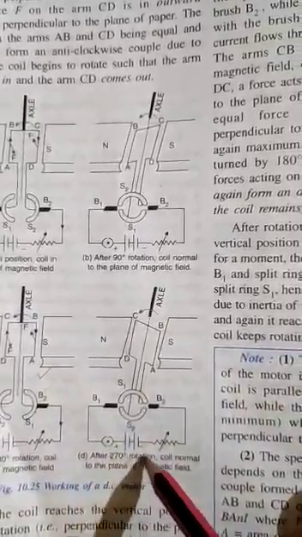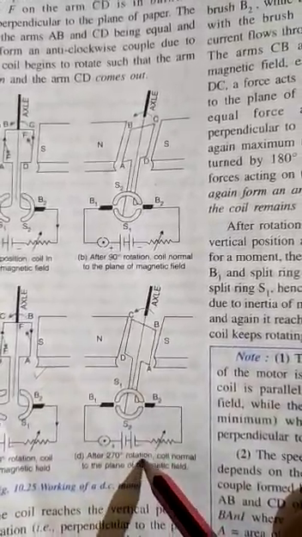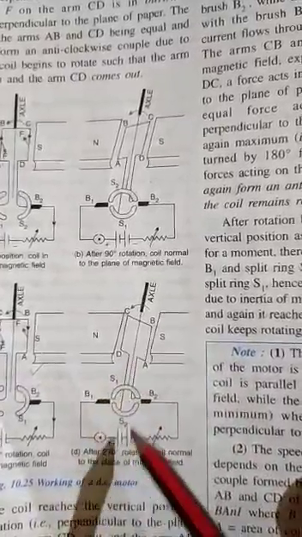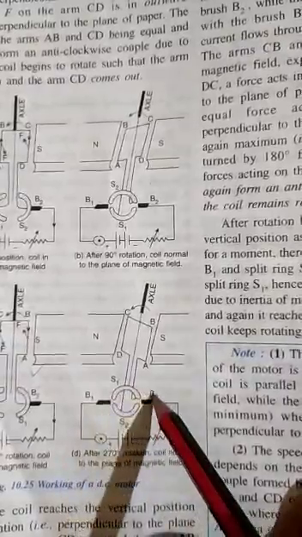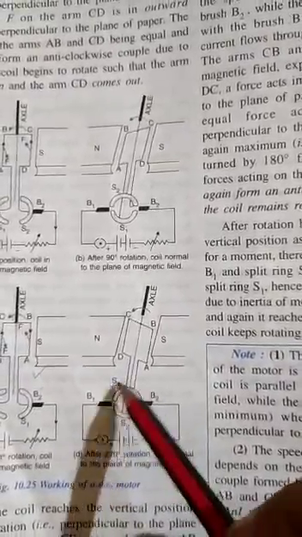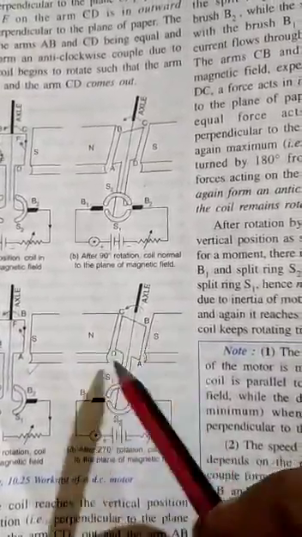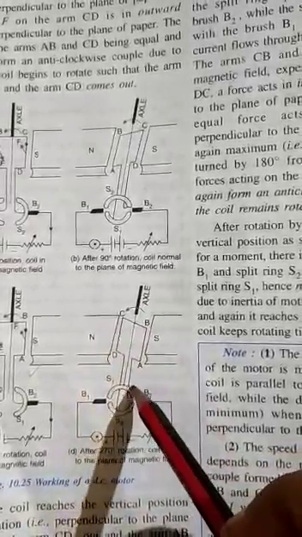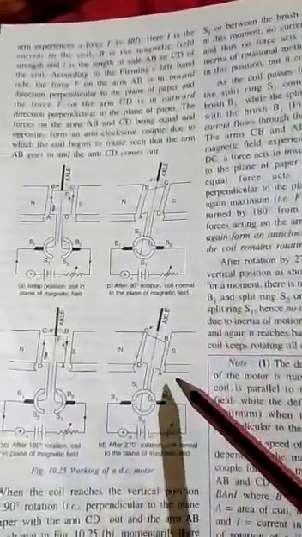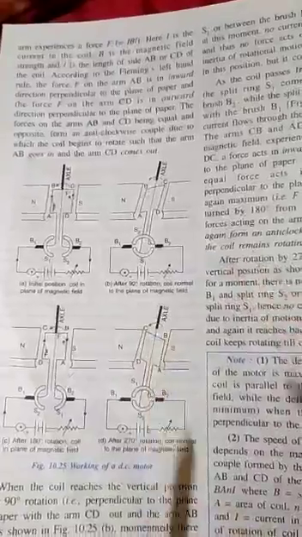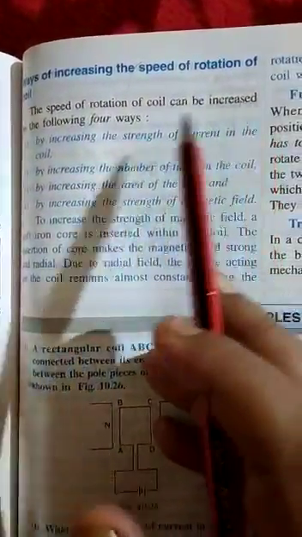When it reaches 270 degree rotation, it again loses its contact with brushes B1 and B2. The split rings lose their contact, but still the coil gives the anti-clockwise motion because of the energy of rotational motion. So this is how the DC motor works.